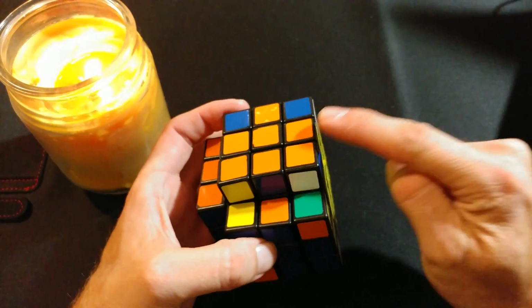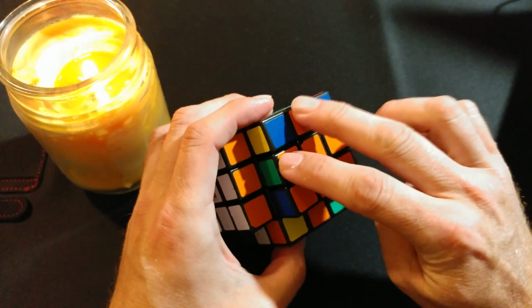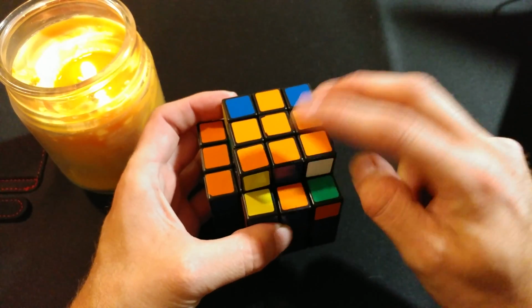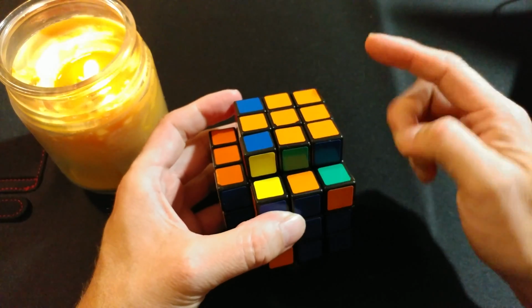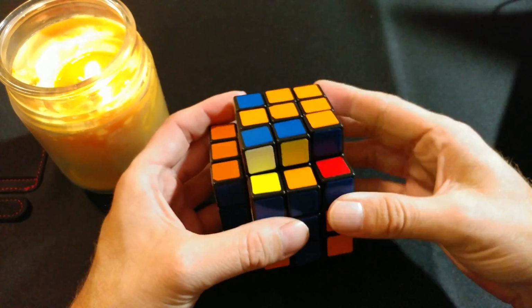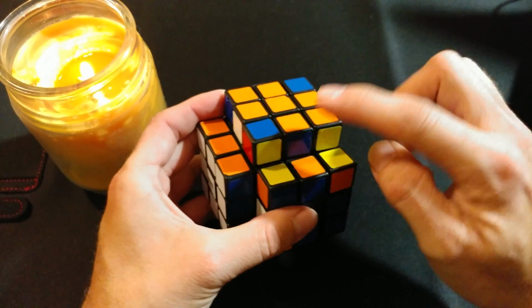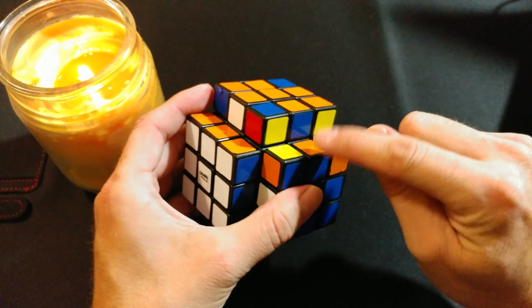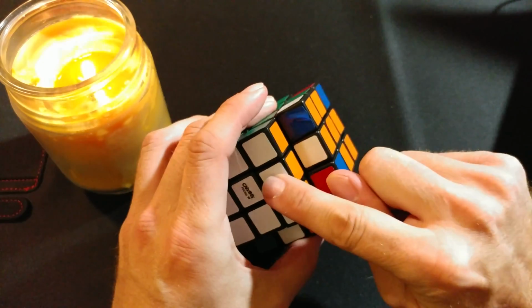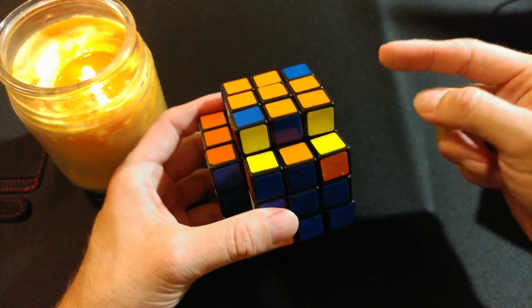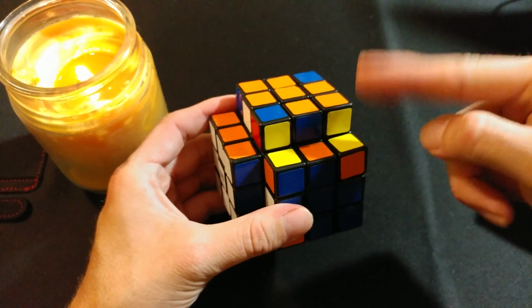Okay, this one and this one are correct. These two need to swap, so take the two that are correct, which is this one and this one, do a U', and then do the Sune algorithm, R, U, R', U, R, 2, U, R', and then put that back, and this matches here, this matches here, this matches here, this matches here. Okay, let's continue on to the rest of the solve.